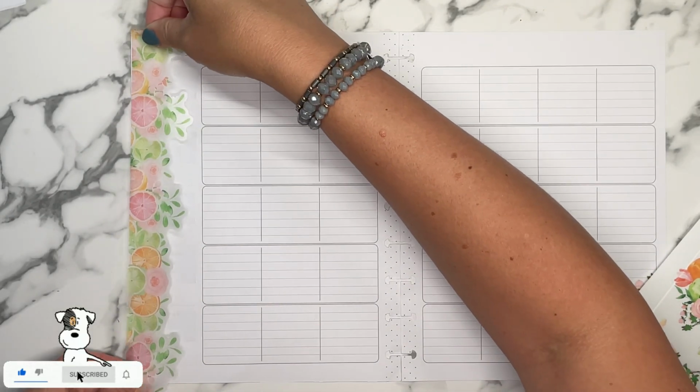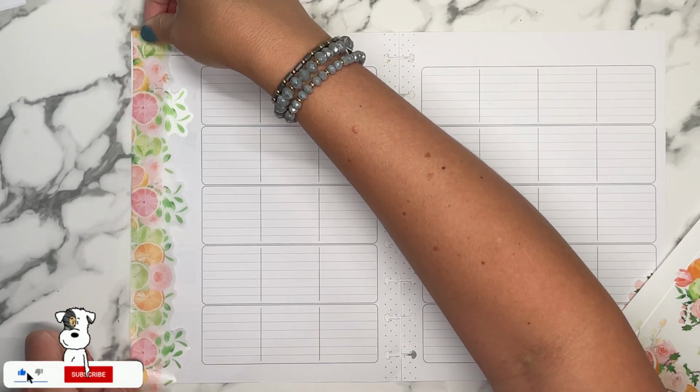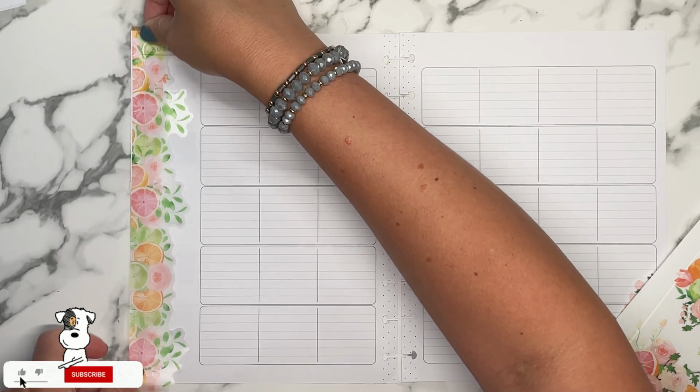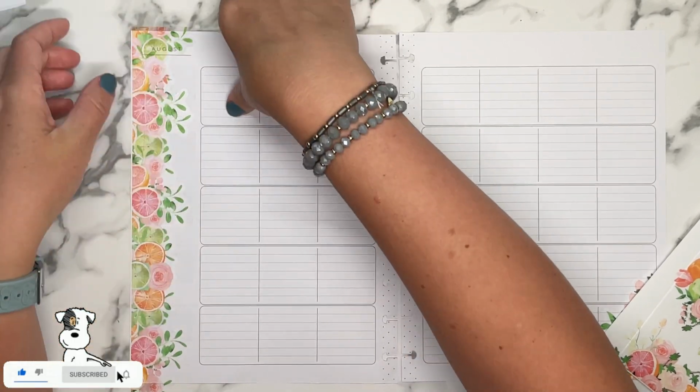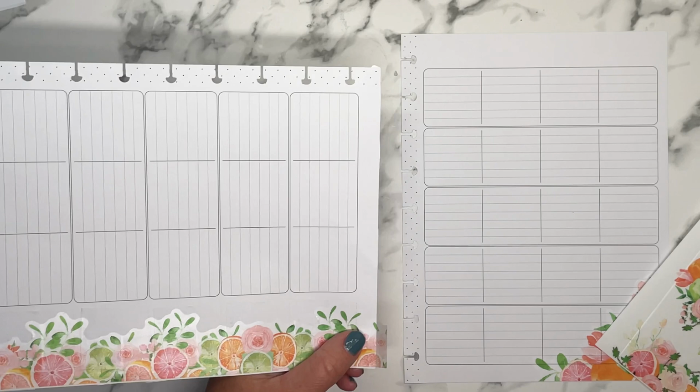So now I'm going to put this here. Now I believe that this is kind of sized to go along the bottom of the page, and I didn't go right up against it, but that's okay. So it does hang over a little bit, so I have to do a little bit of trimming.